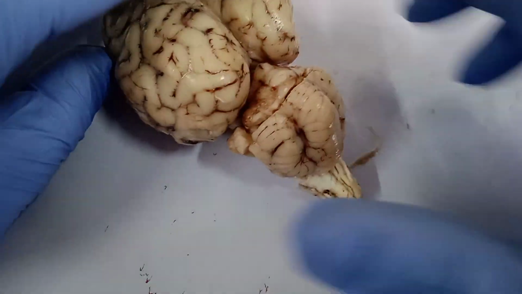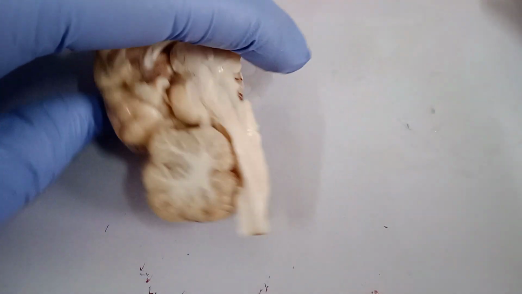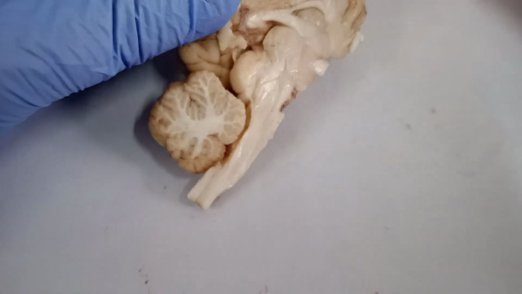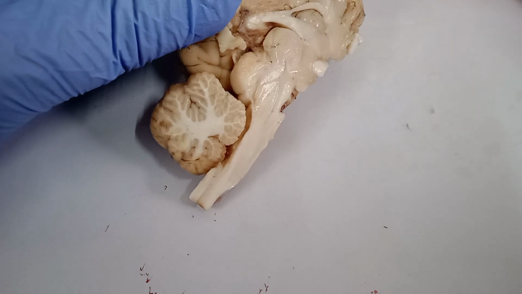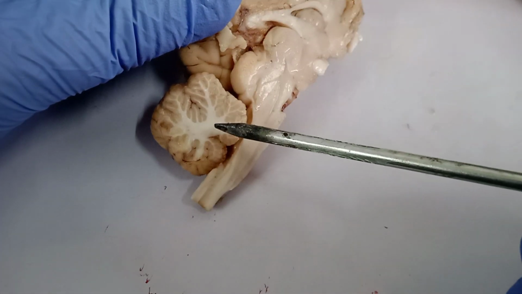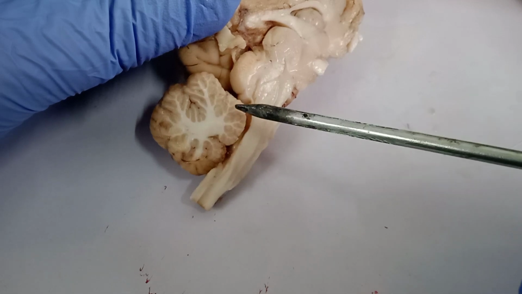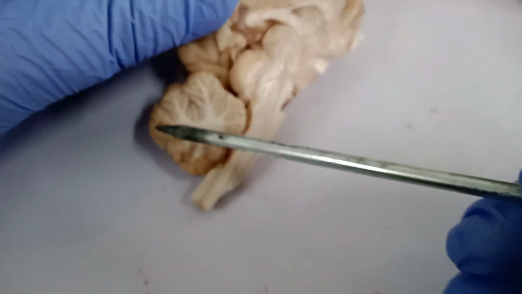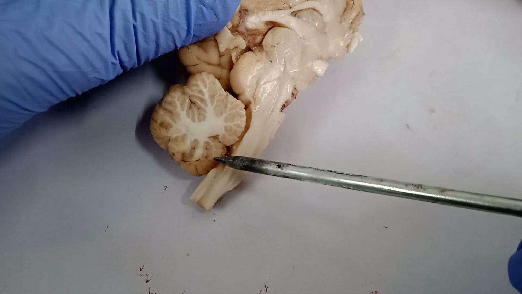So how to see that? You have to see the cut surface. So this is the cut surface of the cerebellum, and this white in color is the white matter. It is in the center, and here on the peripheral sides you can see the gray matter.